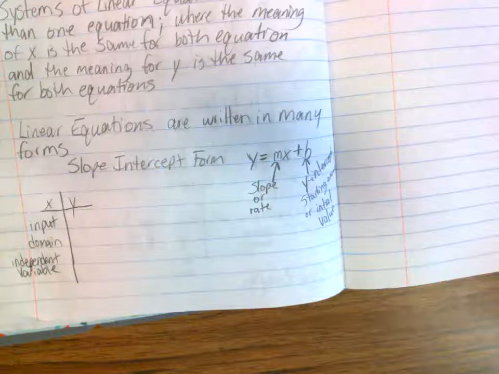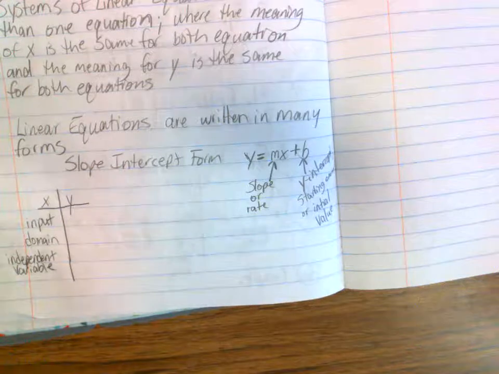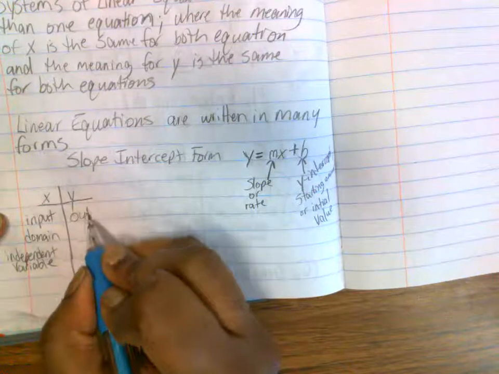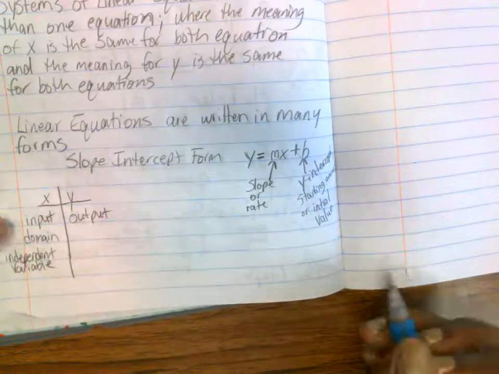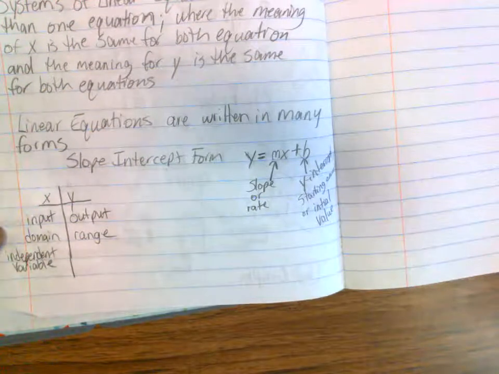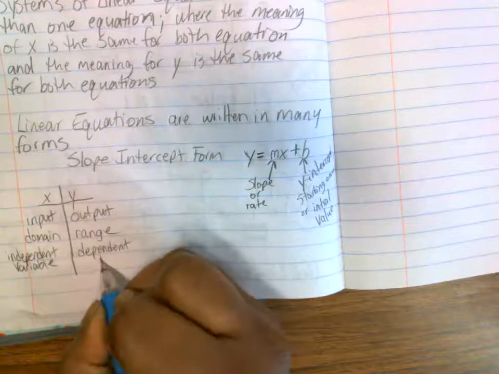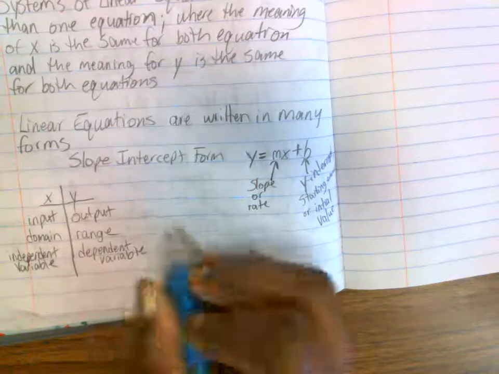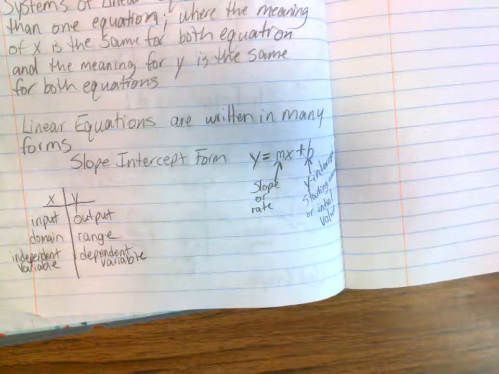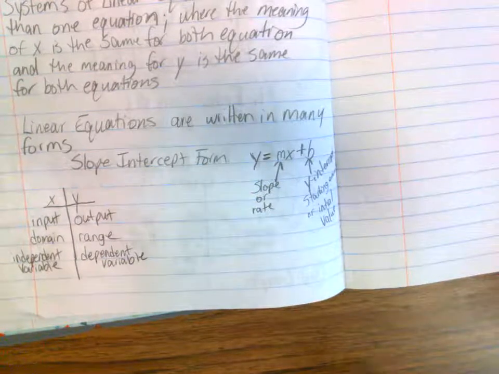I'll pause real quickly. Okay? Synonyms for y, or other words that mean y, or your y values, is your output values, your range values. If they want to know the meaning of y, they may say, what is the dependent variable? If they ask for the dependent variable, they're asking for the meaning of y. They're not asking for you to list the y coordinates. They want to know what is the meaning of y in this problem.